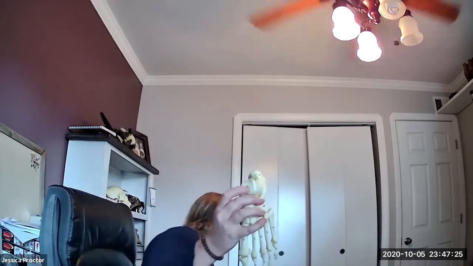Bones in your foot. So your heel bone, this is the calcaneus. This is the talus. So the talus is the bone that articulates with your tibia.